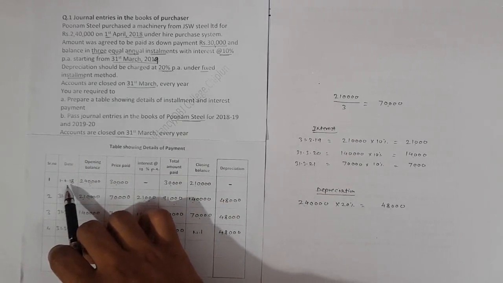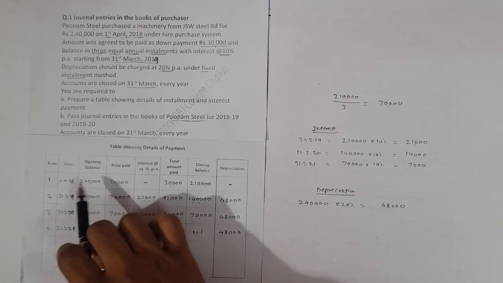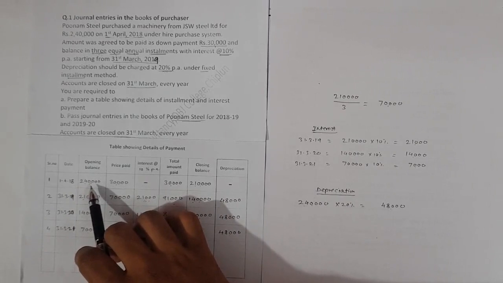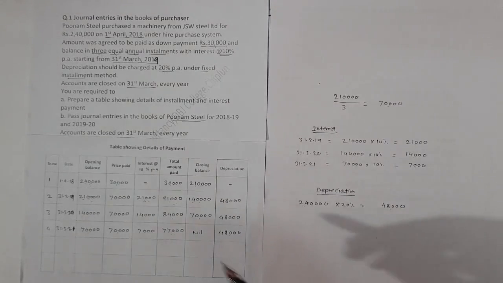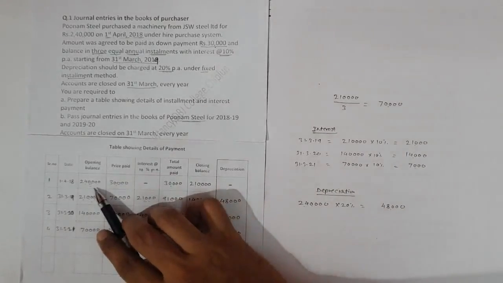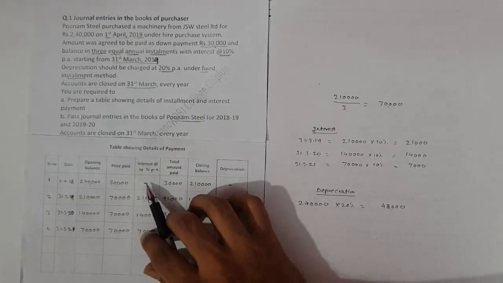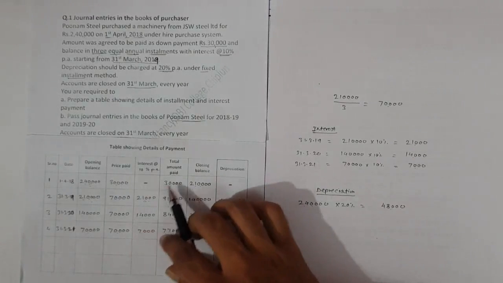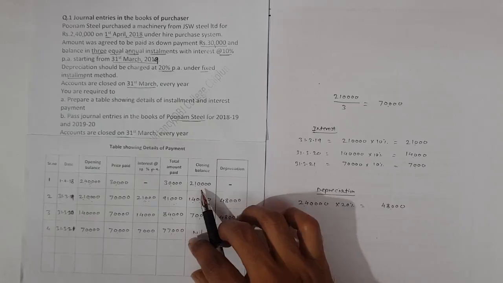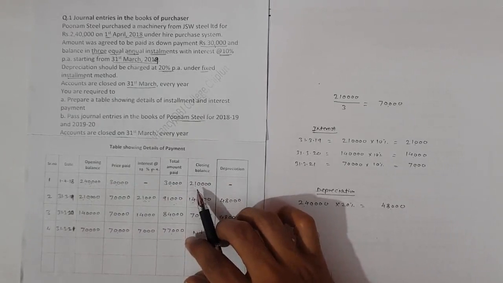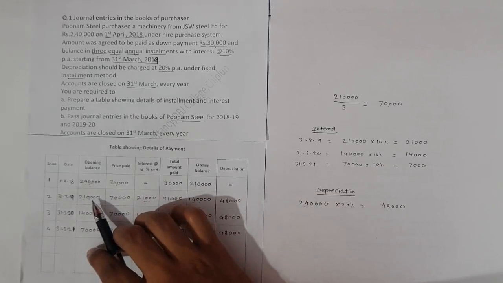First is the date of purchase, that is 1/4/18. On this date opening balance is 2,40,000. This opening balance indicates the amount payable towards the asset. So the actual cost of asset is 2,40,000, of which 30,000 is down payment. It is paid on the first day. Interest is not payable on the date of purchase. So total amount paid is 30,000. Now closing balance is equal to opening minus price paid. So 240 less 30 equal to 2,10,000 is the closing balance. This balance is carried forward to the next line.